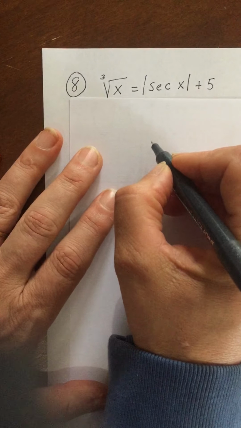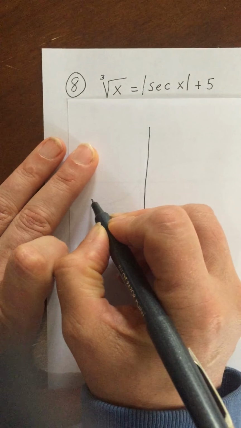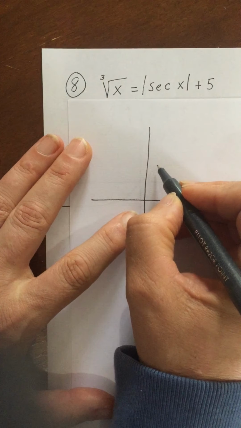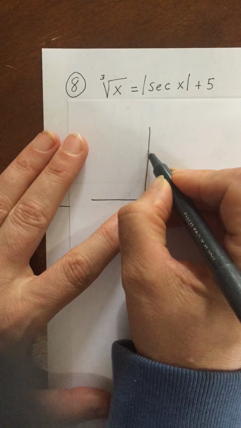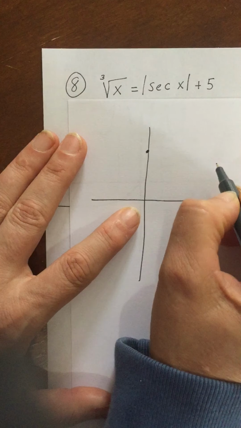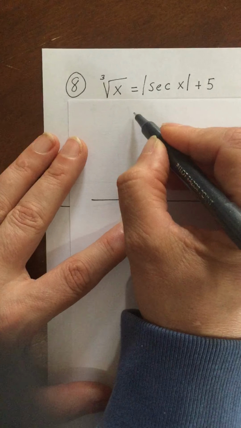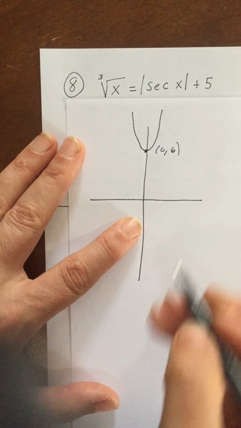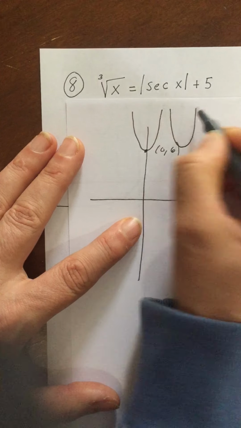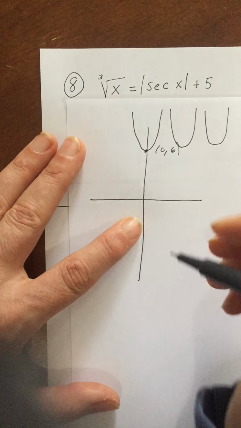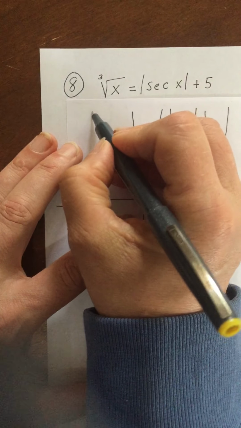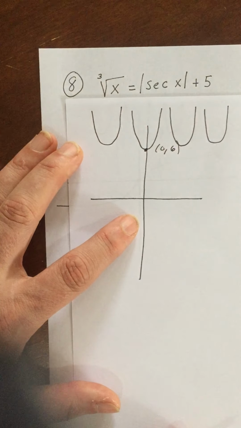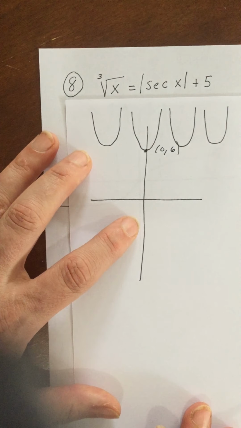In other words, it's going to go up to 6, because 5 would be where the center line used to be. So that's going to be like (0, 6). And then it's going to have a whole bunch of these U-shaped things because those were all reflected up above. Okay, so that's just the right-hand side of the graph. Again, it's not drawn perfectly.